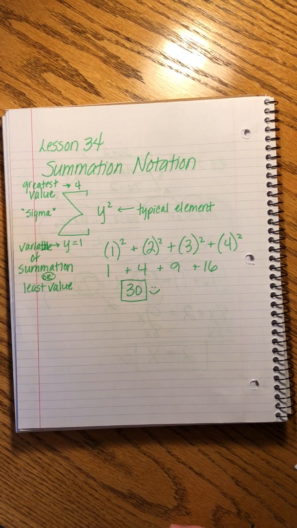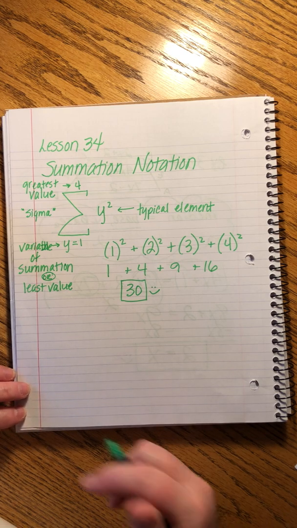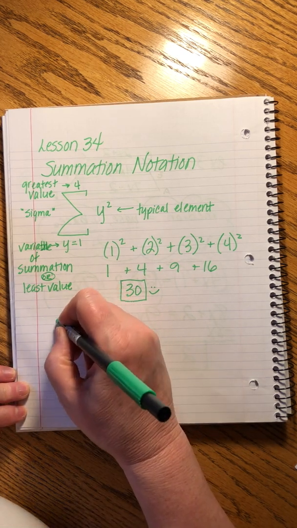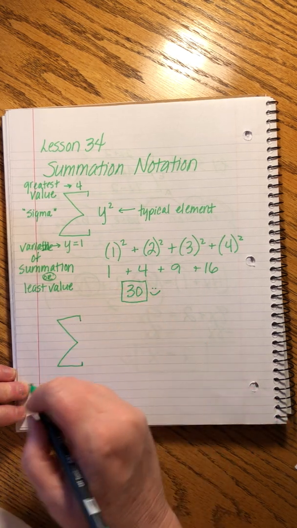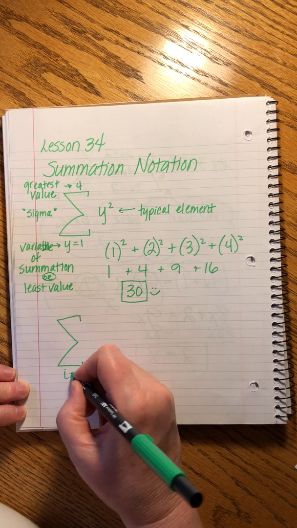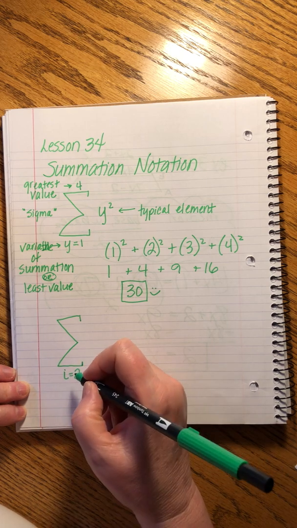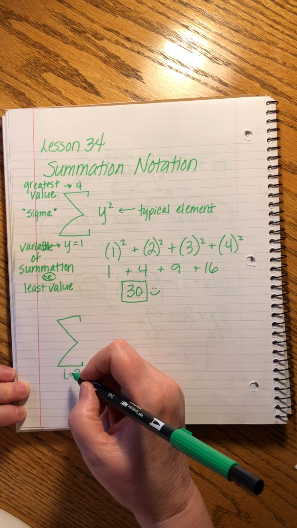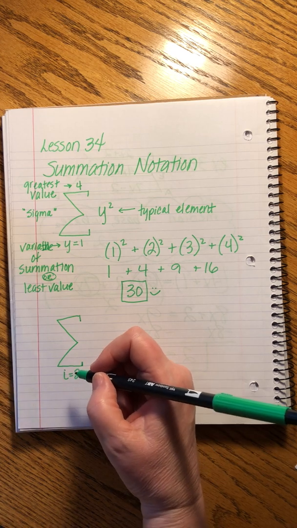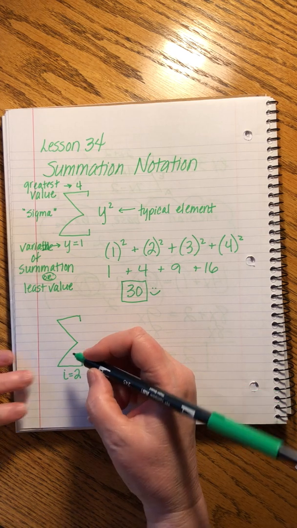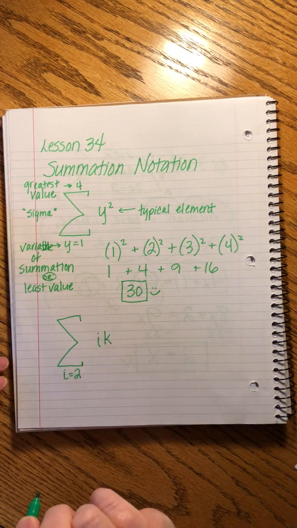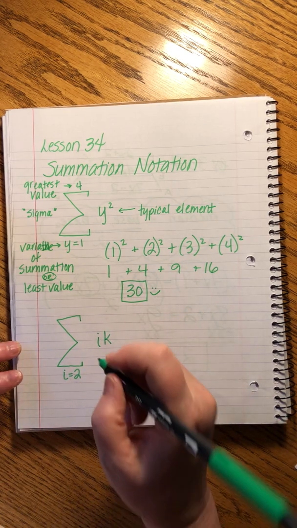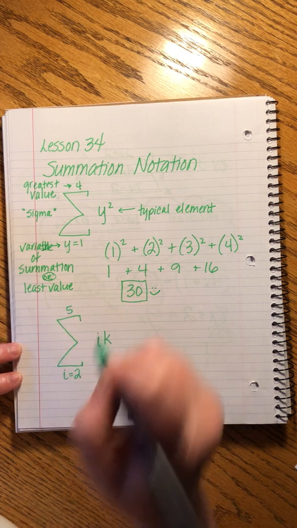So here's another one just for practice, and then we'll get into some examples. Drawing these is just the most fun of the whole thing. I equals 2. And then our typical element is I times K. That's weird. And then this says 5 up here.